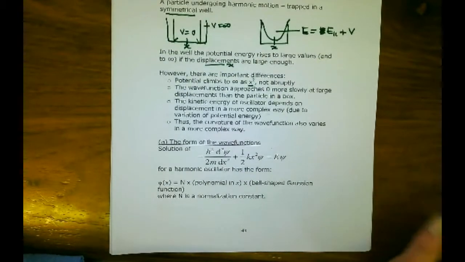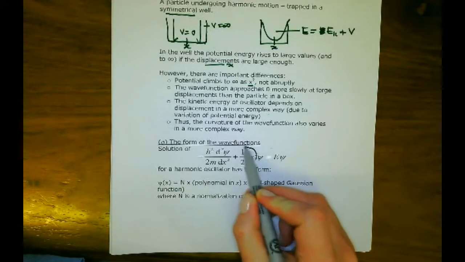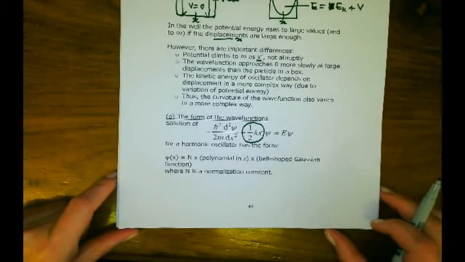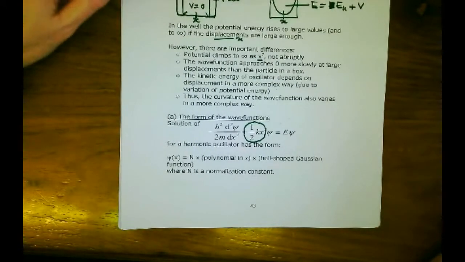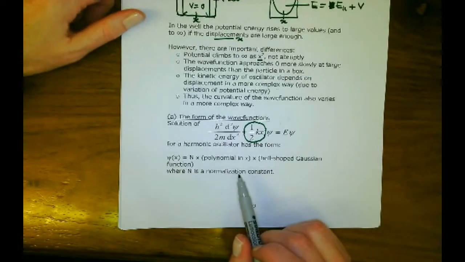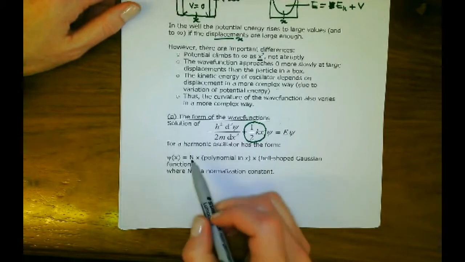So what do these wave functions that are the solutions to the Schrödinger equation of the harmonic oscillator look like? Remember, here's the Schrödinger equation. There's our potential energy term for the harmonic oscillator. And if you solve this Schrödinger equation, we've looked at the energies, the wave functions have the following form. Basically, they consist of 3 parts. It's quite a complex function.